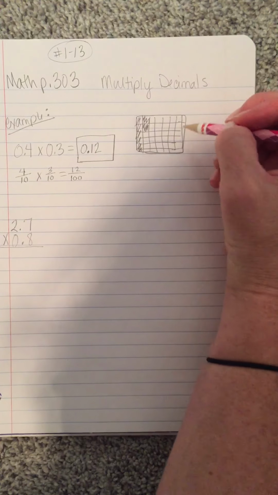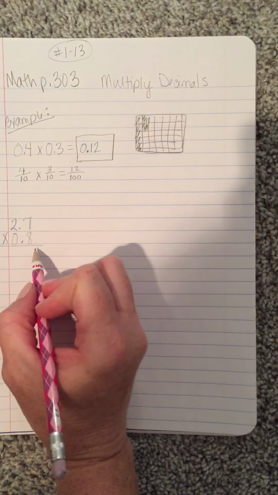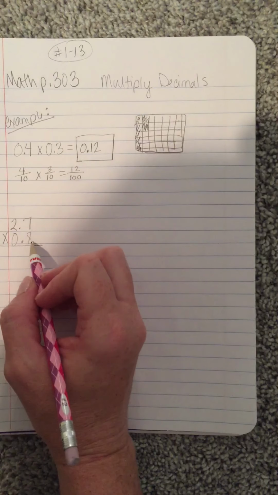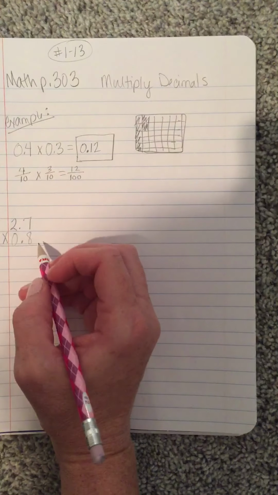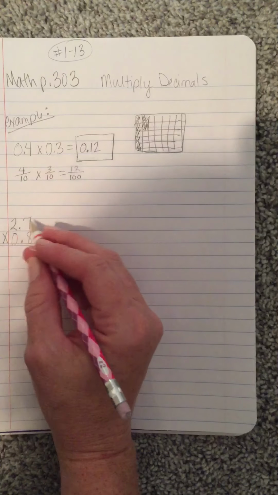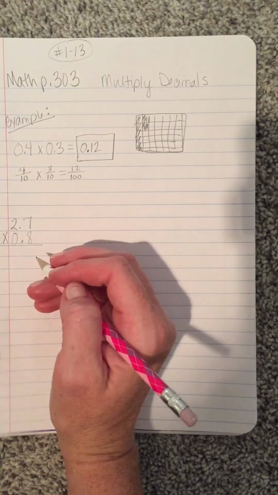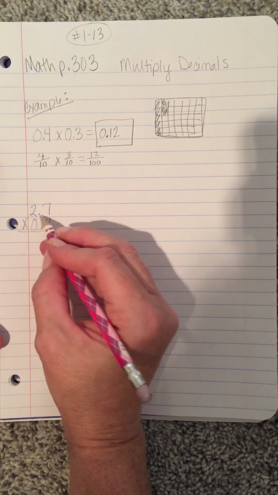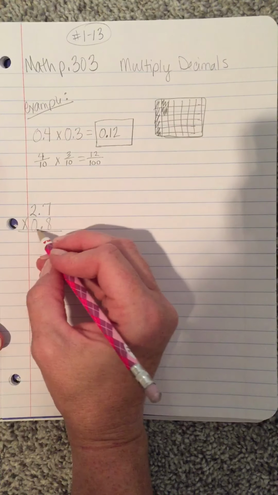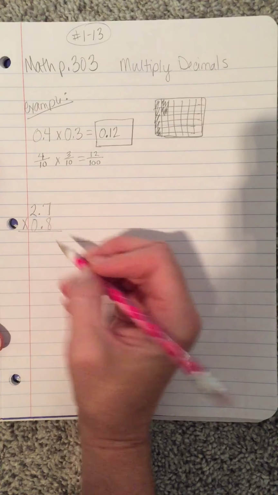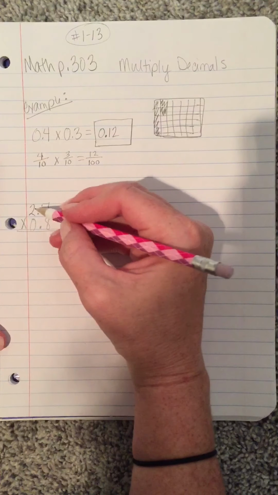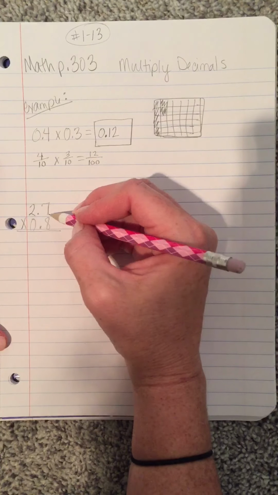Your next example is going to be very similar to what we did yesterday. Whenever you're multiplying decimals, you're going to do it in the same way. You do not worry about the decimals until you've gotten your answer. So if I have 2 and 7/10 times 0 and 8/10, then I'm going to just multiply my numbers the way I normally would.